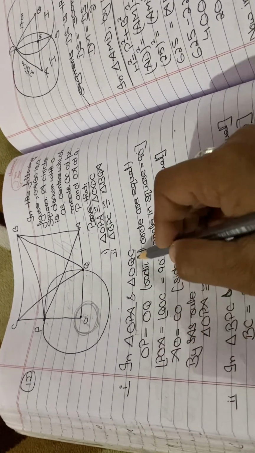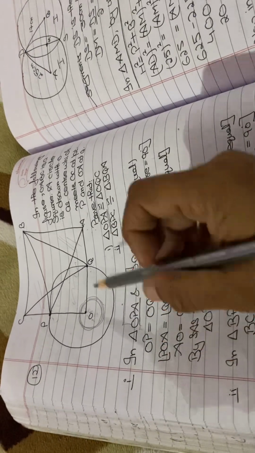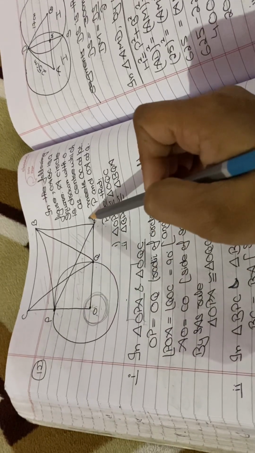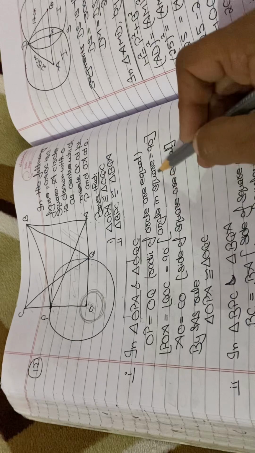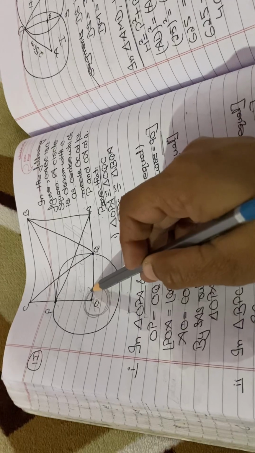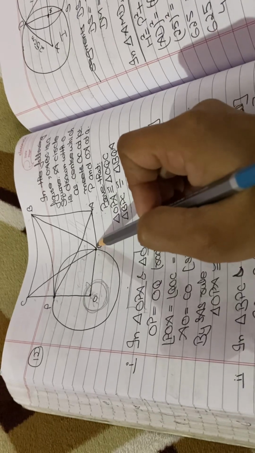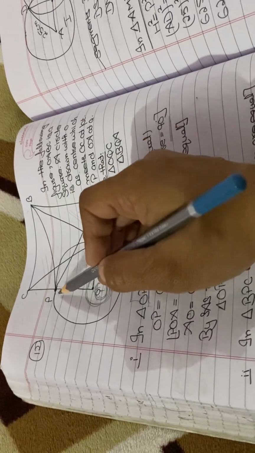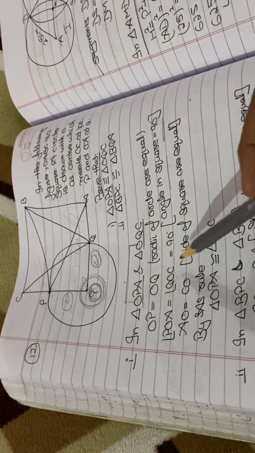In triangle OPA and triangle OQC, this is common. So I can write angle POA and angle QOC are common, and an angle in a square is 90 degrees. Both the triangles have this angle as 90 degrees, or it is common. Now OP is equal to OQ, OP is equal to OQ.